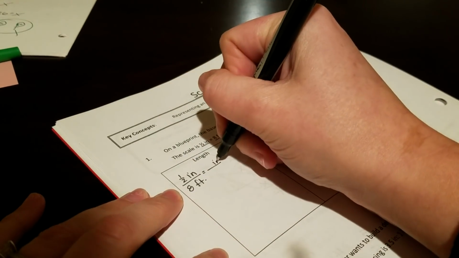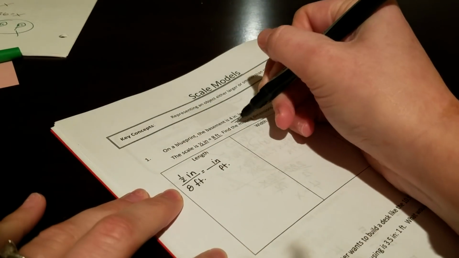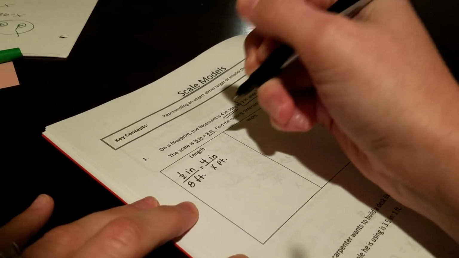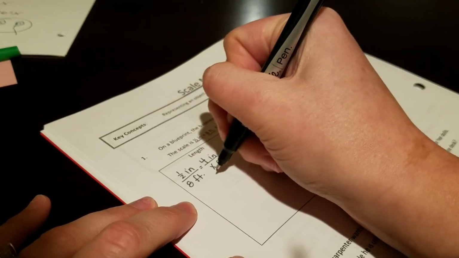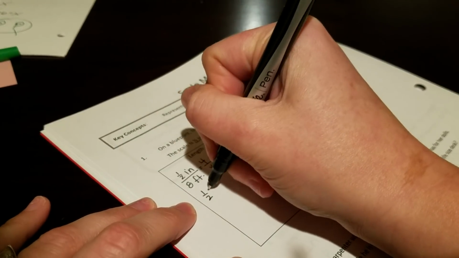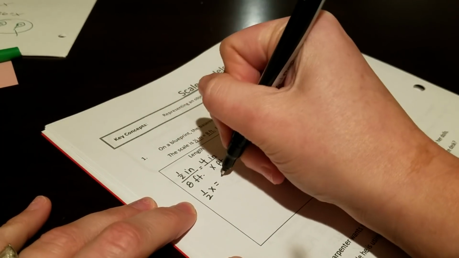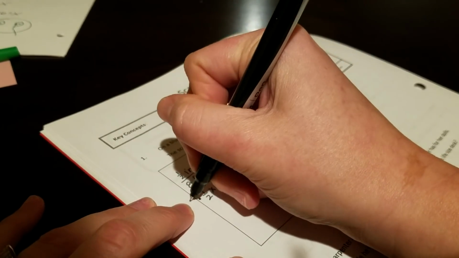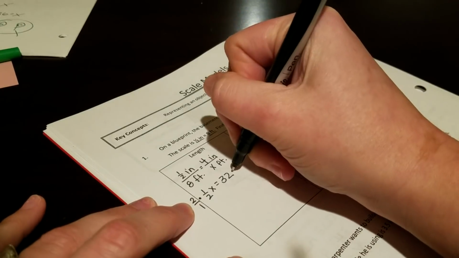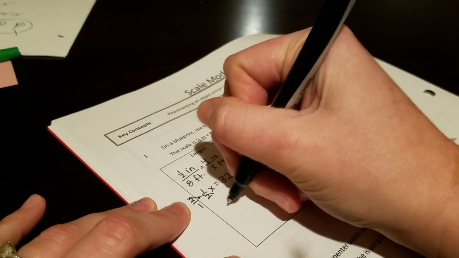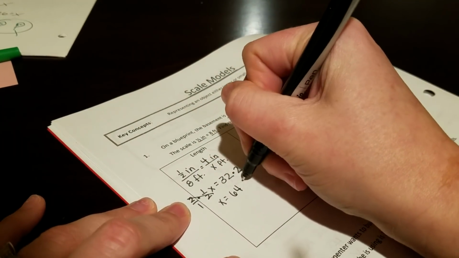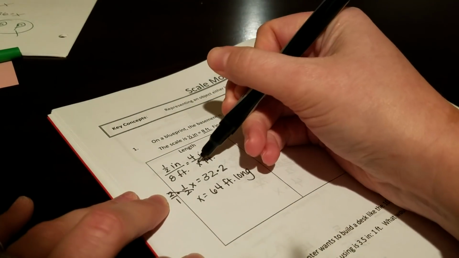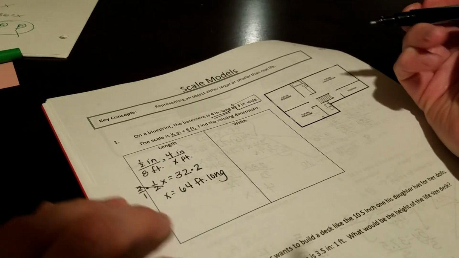Inches over feet, inches over feet. 4 inches would go on the top with inches, and we're trying to figure out how many x feet that is. Heart method here. So 1/2 x equals 8 times 4 is 32. This is a fraction here, so we're going to multiply by the reciprocal, which is 2 over 1, or just 2. And we get x equals 64 feet long. I know my label is feet because the x was with feet.